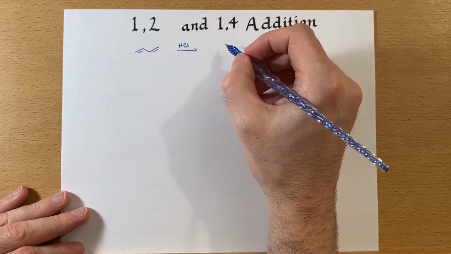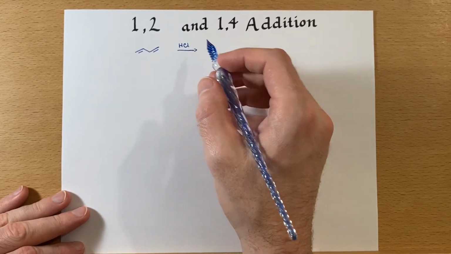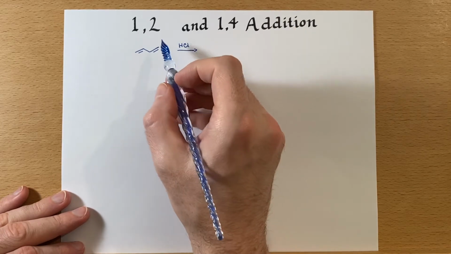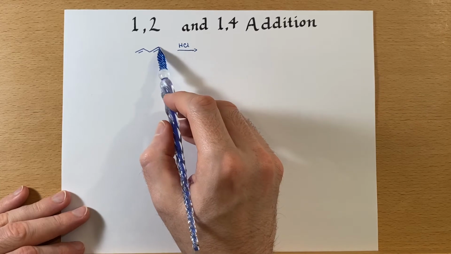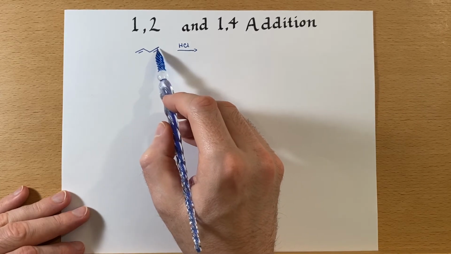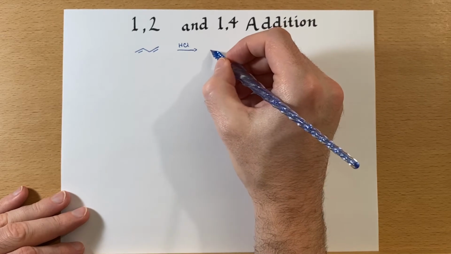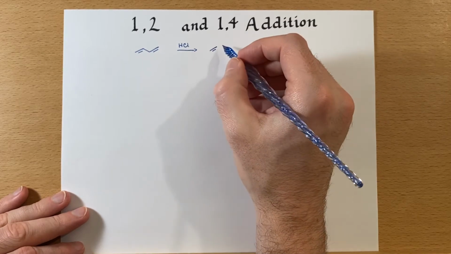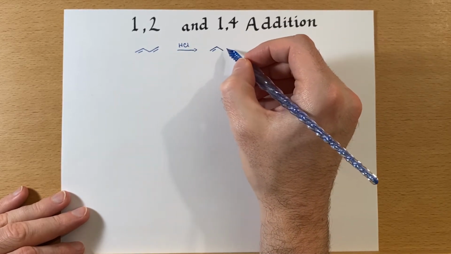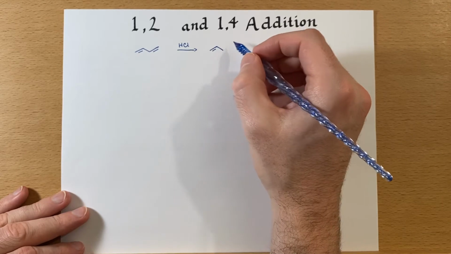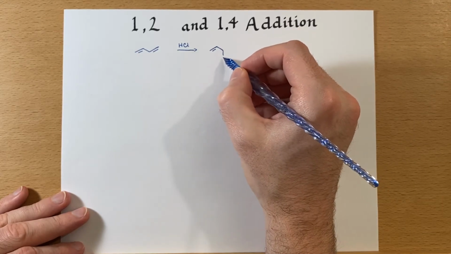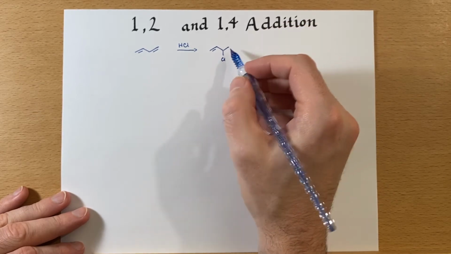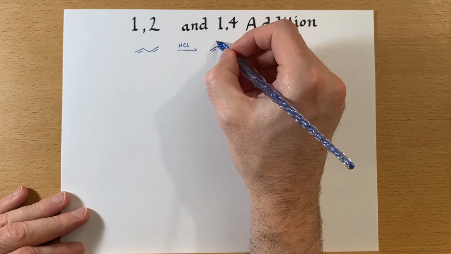So I'm going to add HCl to this, and let's do 1,2 addition first because that's adding on just across one bond, and it's called 1,2 addition because it happens on 1,2 carbons. They're adjacent carbons. So when we do that, we'll leave this first one alone. We'll just do the attack on this double bond. No particular reason for that choice, since this is a symmetrical molecule. And this would be the product of 1,2 addition.